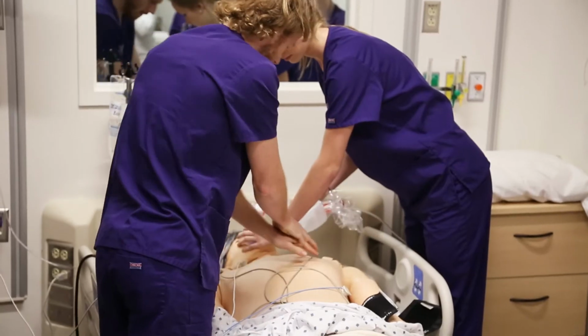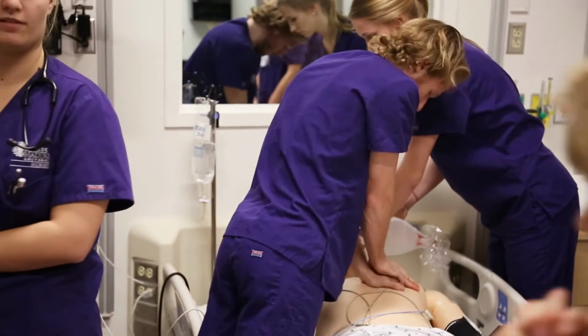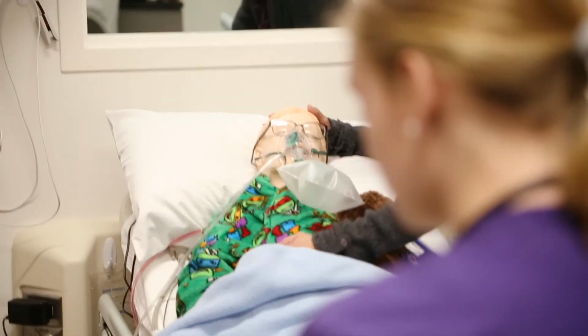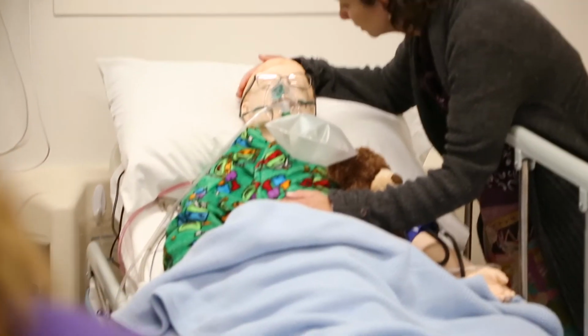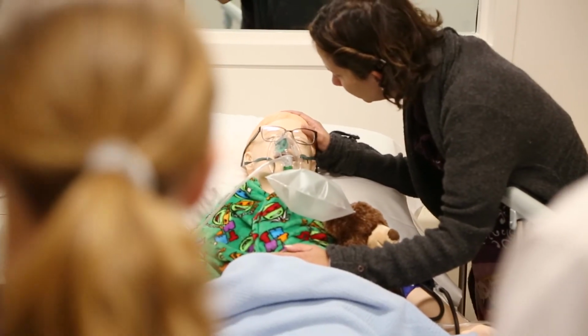Simulation is a dynamic learning process, and all simulation involves creating dynamic learning situations for students to develop critical thinking skills, clinical reasoning, and confidence to take care of patients in the real world.